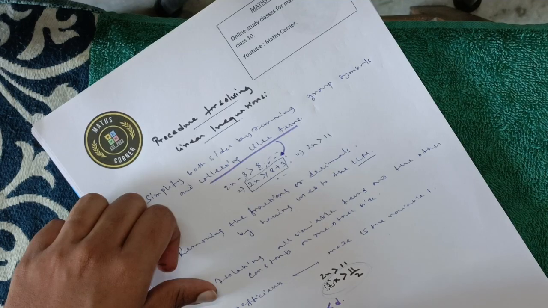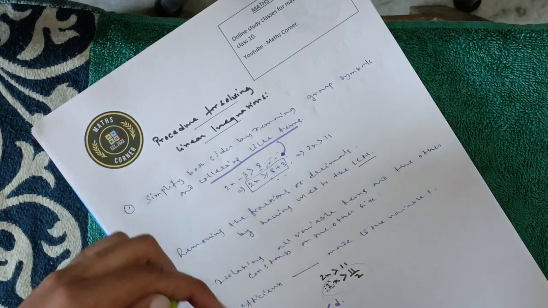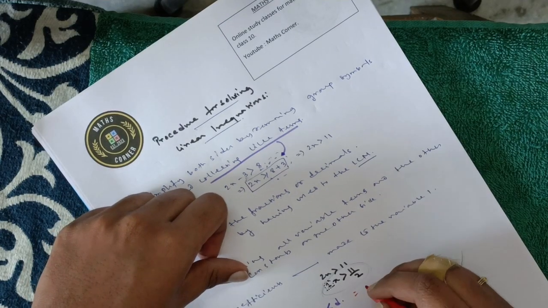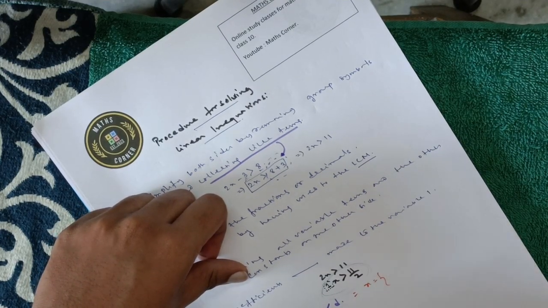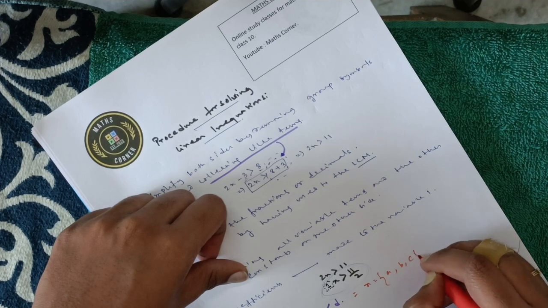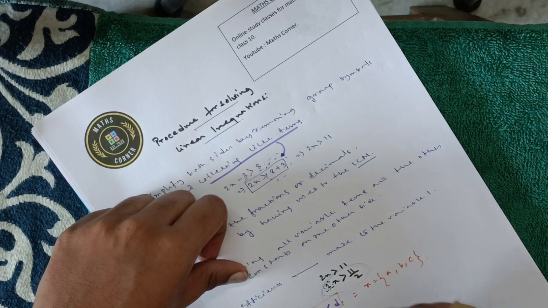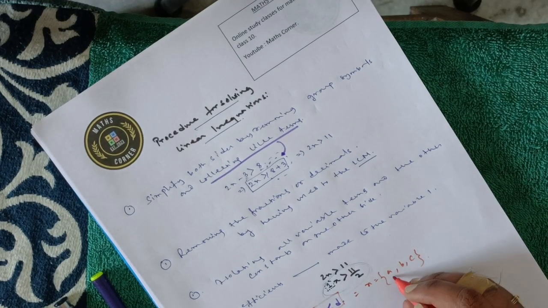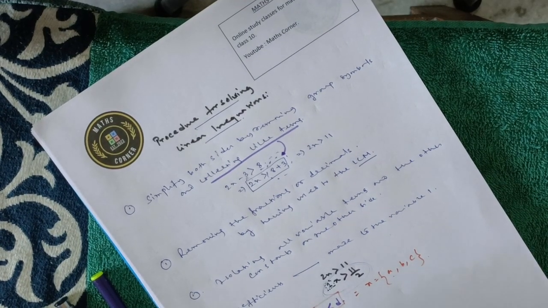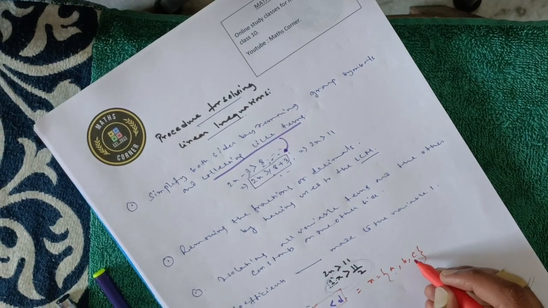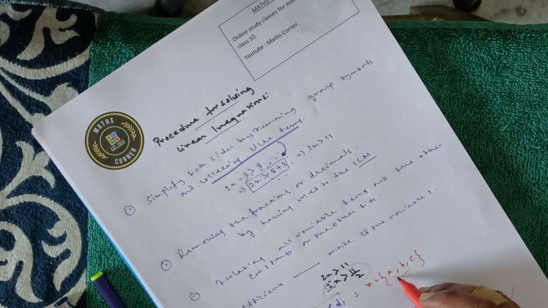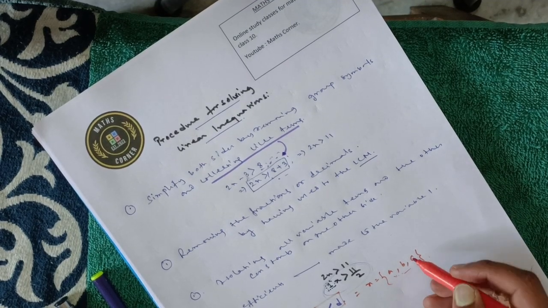This is the replacement set, and the answer will be x equals a, b, c. Between a and b there are infinite numbers, between b and c there are infinite numbers, between a and c there are infinite numbers. So all the numbers which are less than d, that is a, b, c.